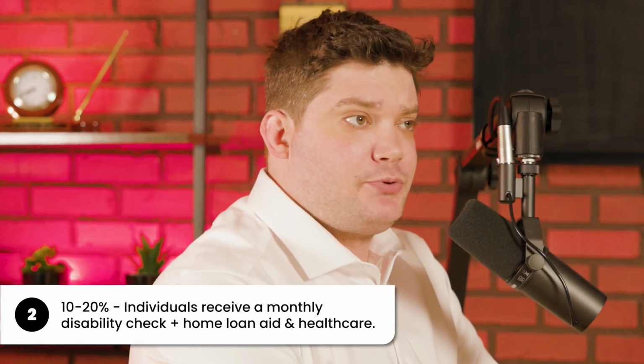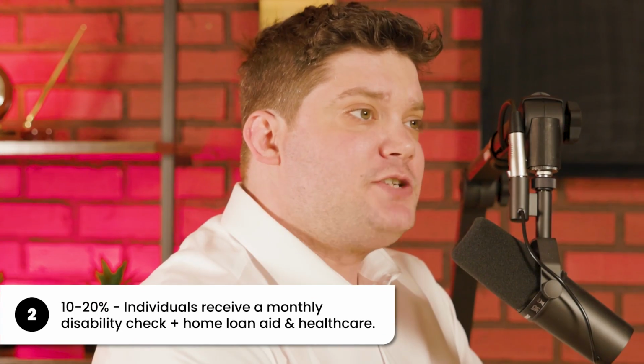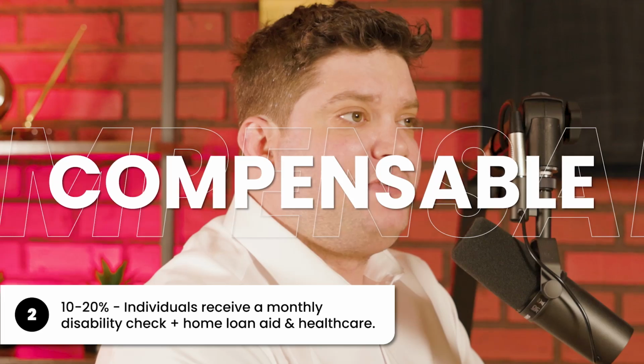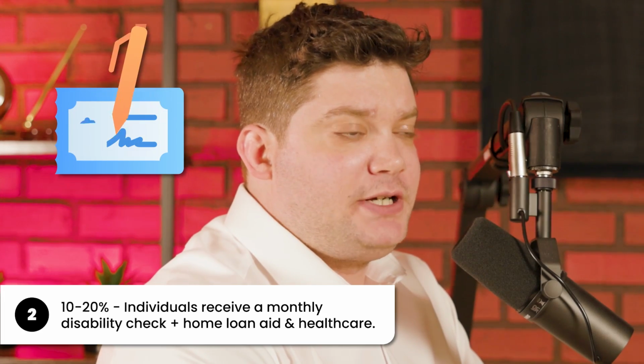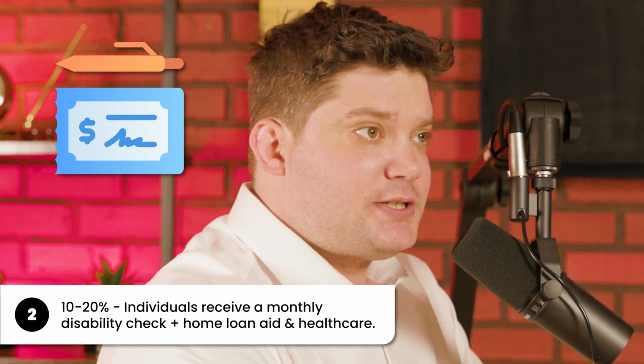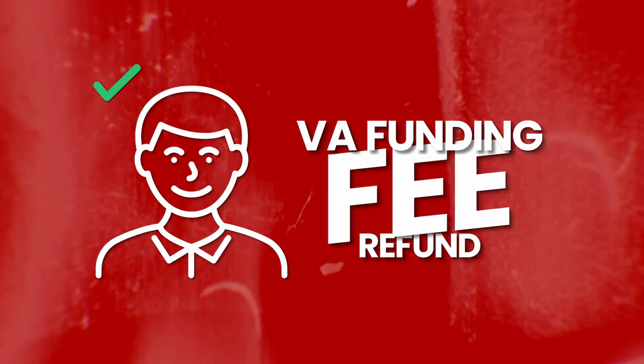From 10 to 20%, that's the next level. That is when you start becoming compensable and the VA will start paying you a monthly disability check based on the severity of your conditions. Additionally, at the 10 and 20% level, you become eligible for a VA funding fee refund if you've obtained a VA home loan. And you are eligible for a higher level of priority care at the VA as well.